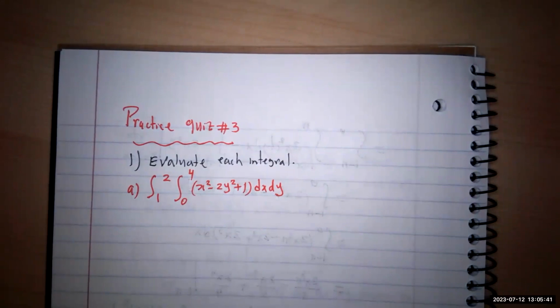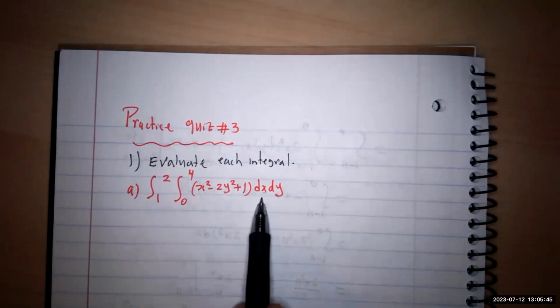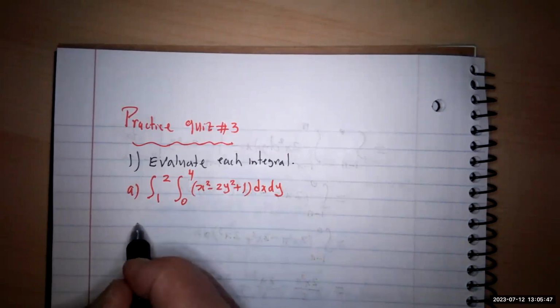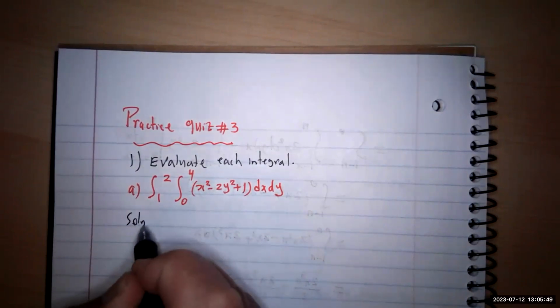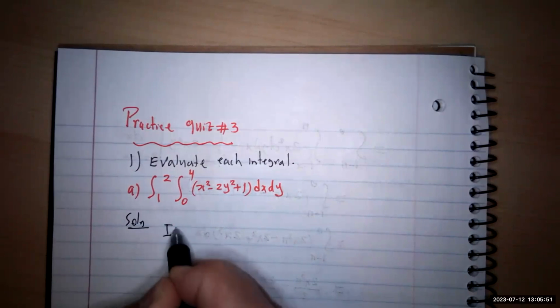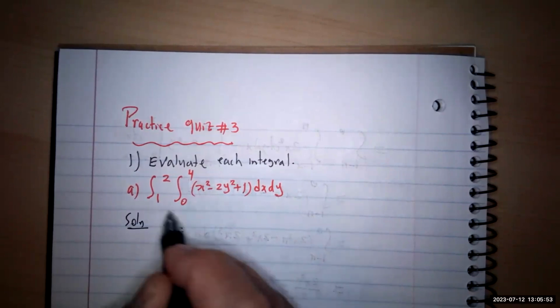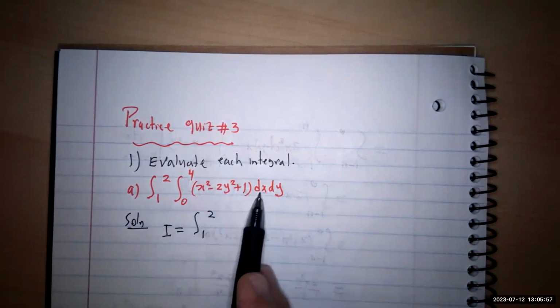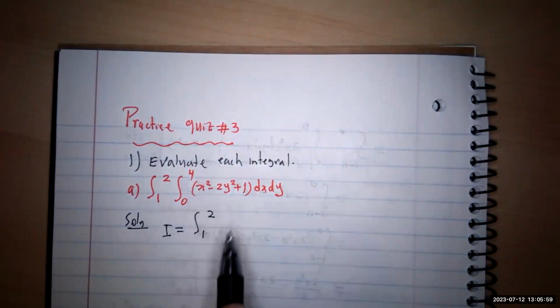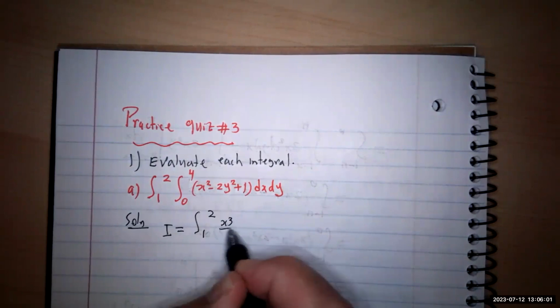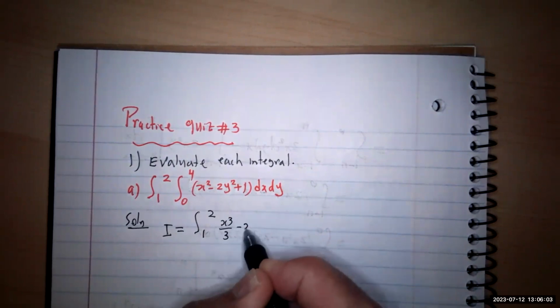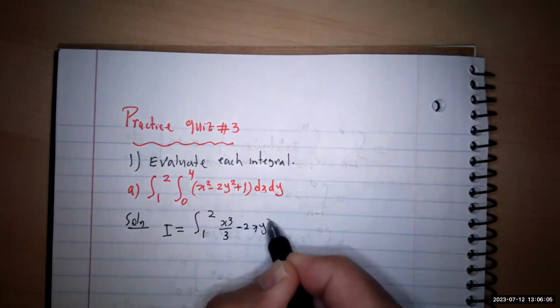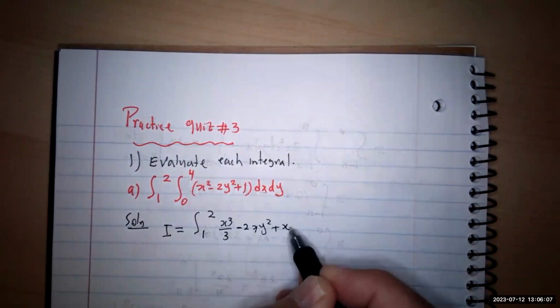Now, you know that this is a rectangular region, so just integrate with respect to x first and then y. I'm going to call it I, and I continue. So it's going to be the integral from 1 to 2. We integrate this with respect to x, so that gives us x cubed over 3 minus 2xy squared plus x.